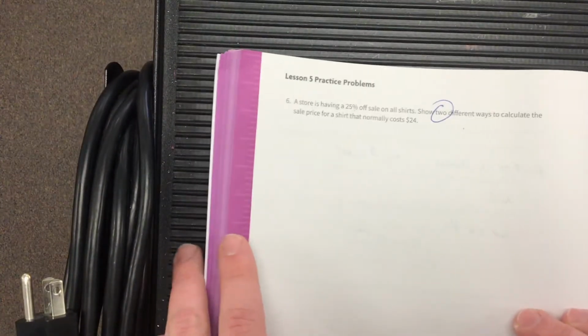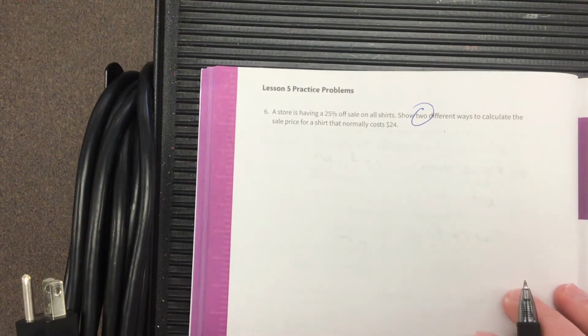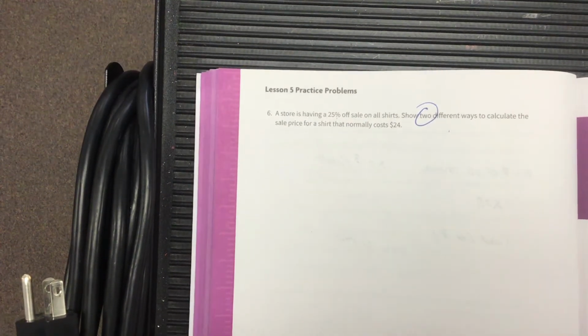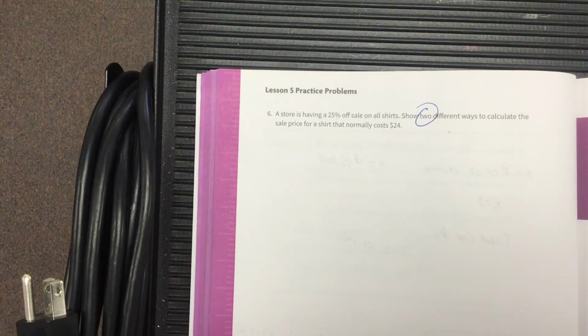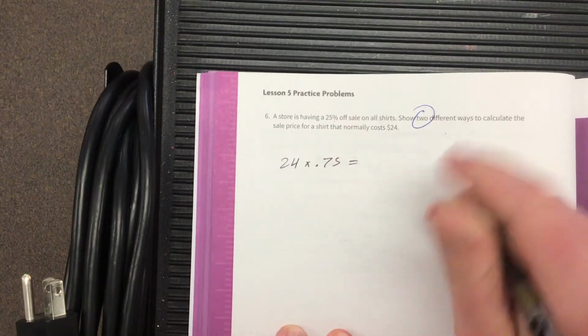All right. Last one, number 6 on that back page, wanted us to show 2 different ways to calculate the sale price for a shirt that normally costs $24. Callan, you want to give us one way? 24 times 0.75. And you got?